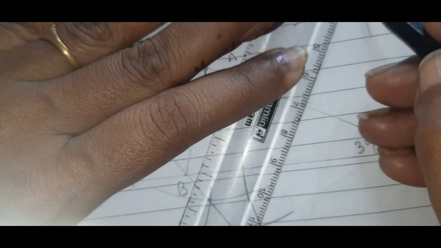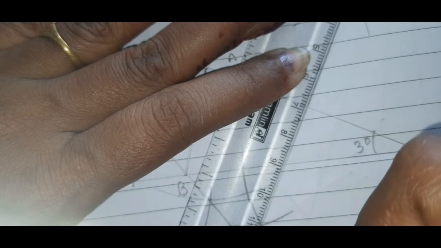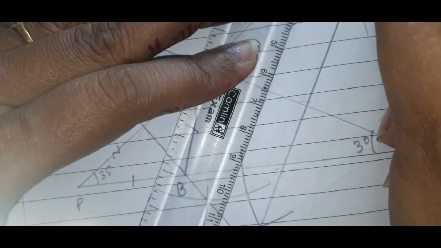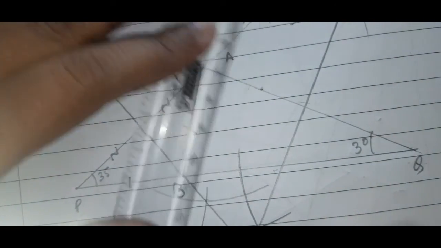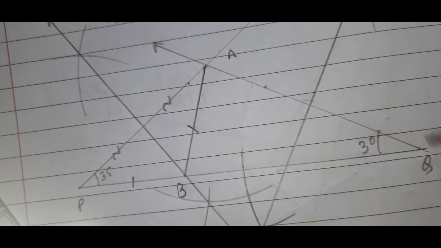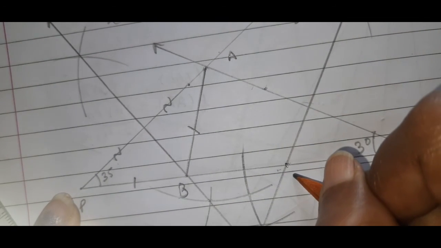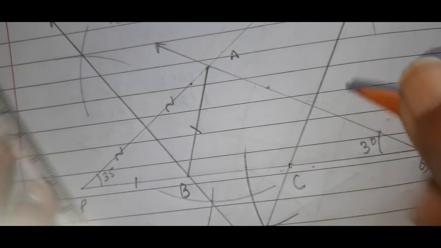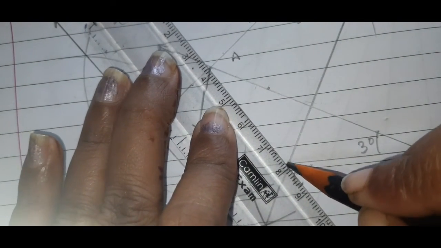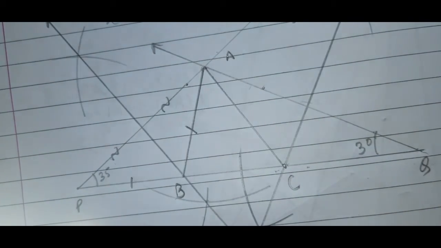Okay, a minor change or a minor mistake may give you the wrong measures. Okay. So this line is intersecting PQ at this particular point, right? That point we will consider as C. And I'll be joining this to A, right?